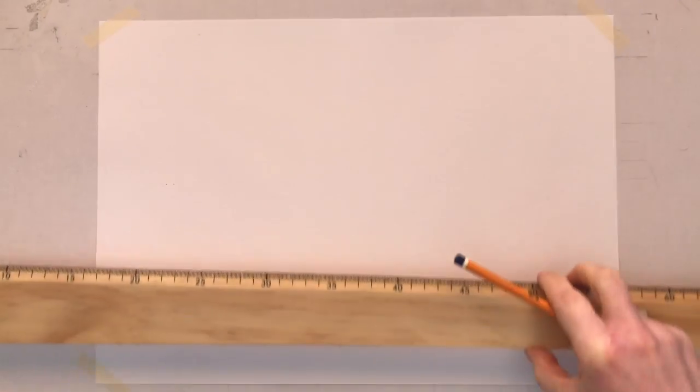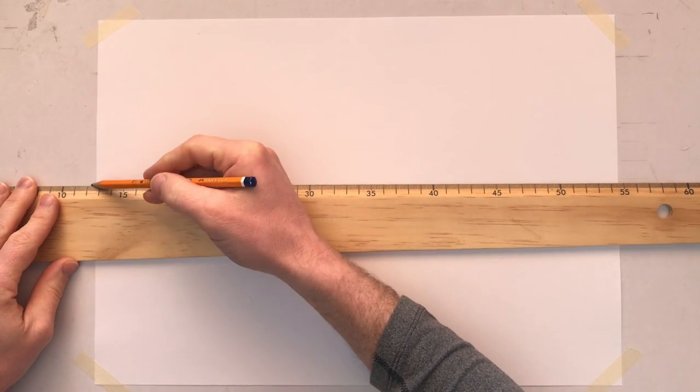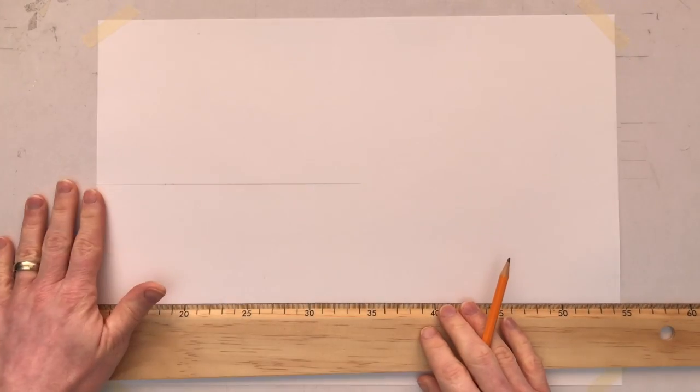First thing we're going to do is draw the elevation. I'm going to draw the elevation up towards the top left hand side of my page. To start with, we're going to draw a light line across. That's going to be my XY line.